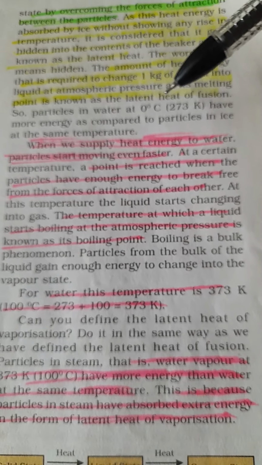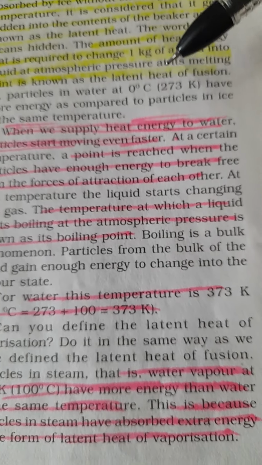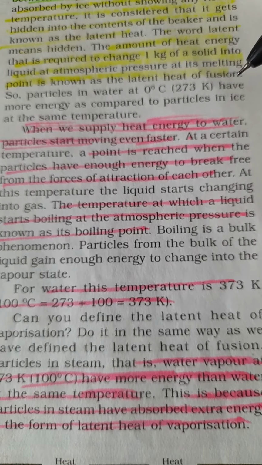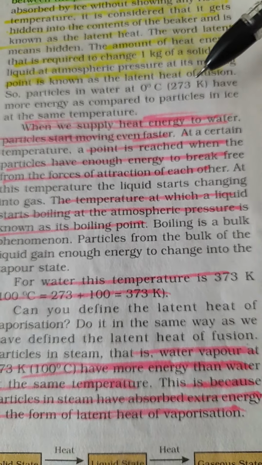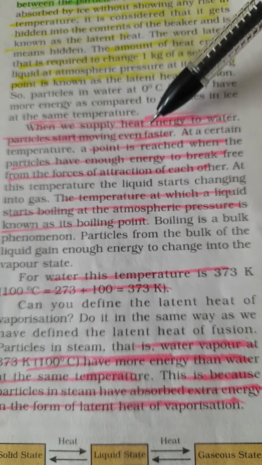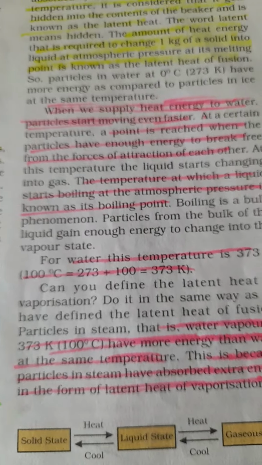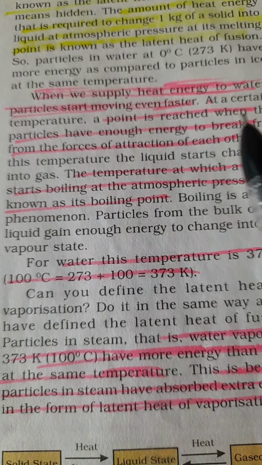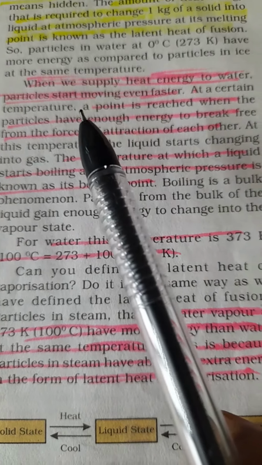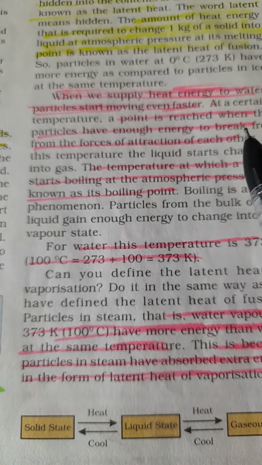So particles in water at 0 degrees Celsius. What is meant by 0 degrees Celsius? It is 273 Kelvin. They have more energy compared to particles in ice at the same temperature. So remember, this concept is very important. Now what happens when you supply heat energy to water? Particles will start moving faster.